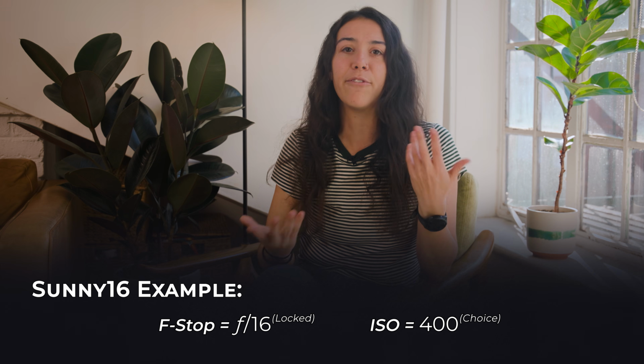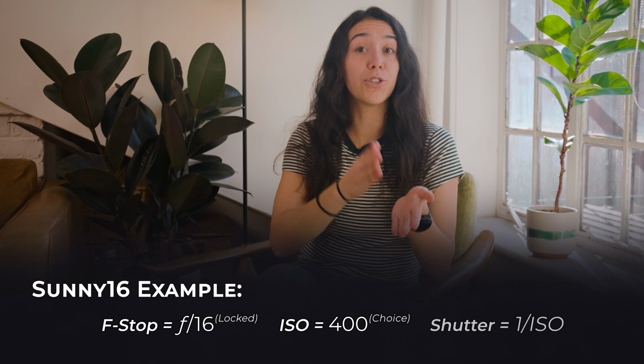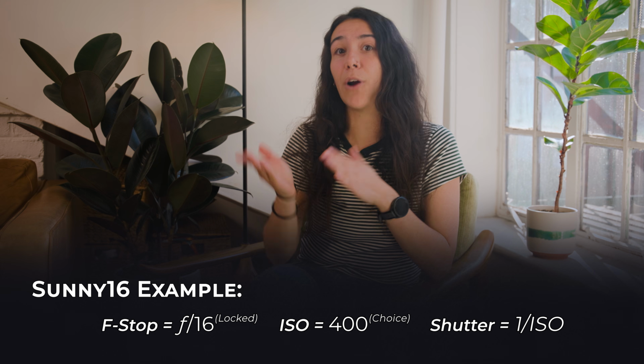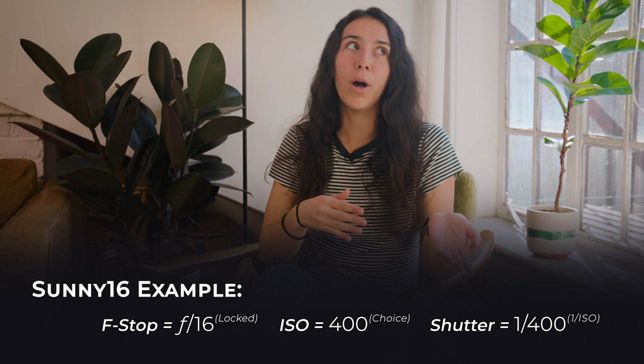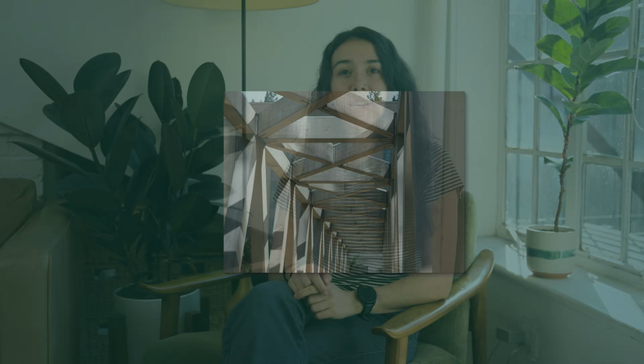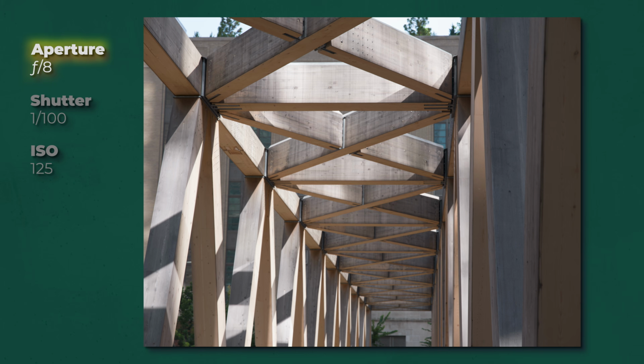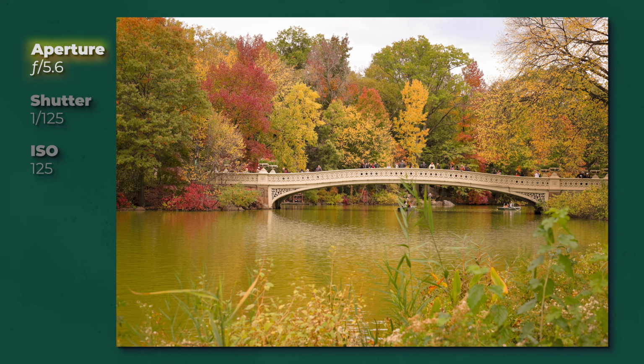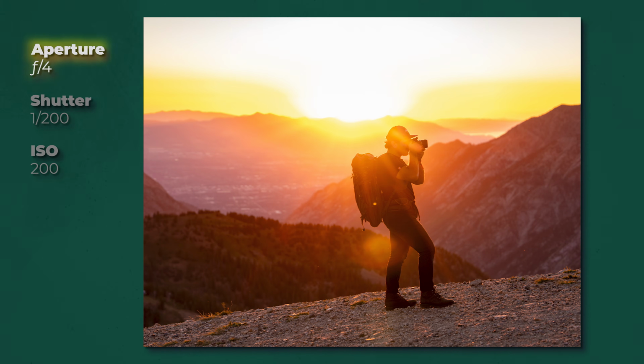We'll start with, say, 400. And then you'd set your shutter speed to be 1 over your ISO. So here we do 1 over 400th of a second. Now this should give you a properly exposed image on a sunny day, or at least get you most of the way there. And I recently found out that this rule also has a few sibling rules for other shooting conditions. You can adjust your aperture to f8 for overcast, f5.6 for heavy overcast, and f4 for sunset, and then you'd also follow the same formula that we did with f16.